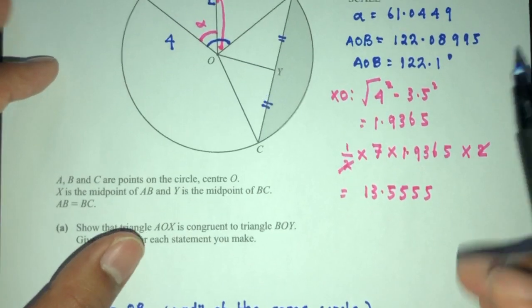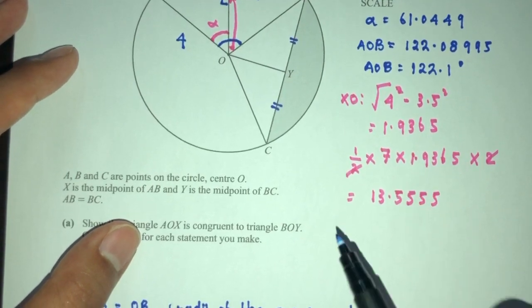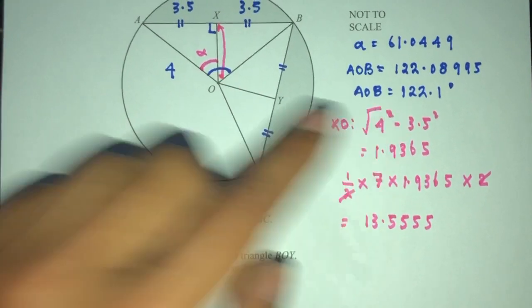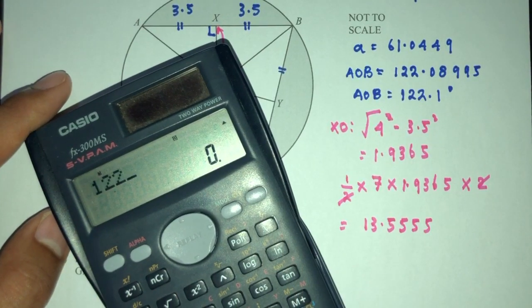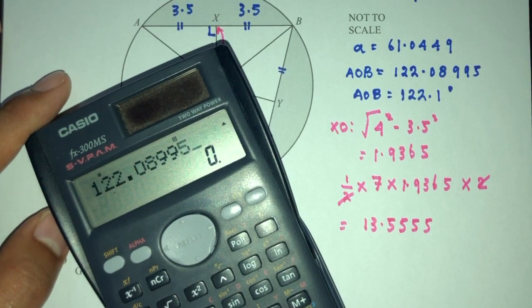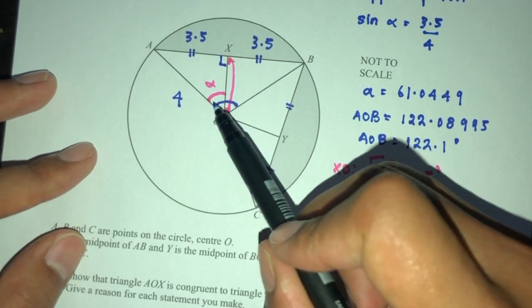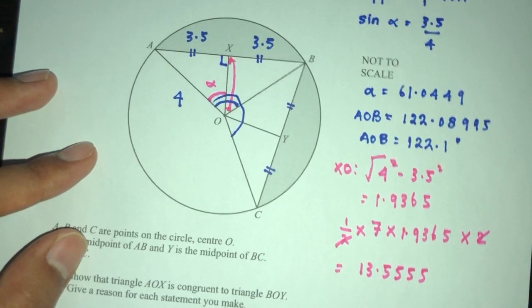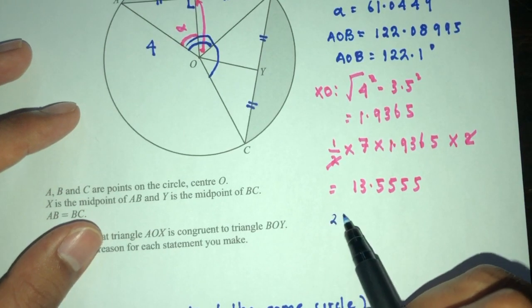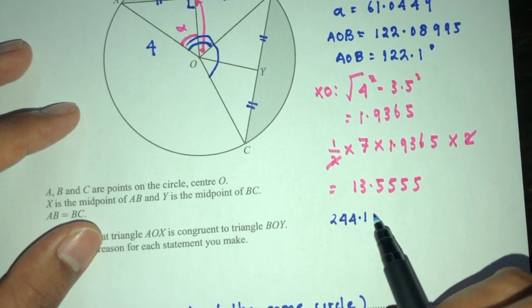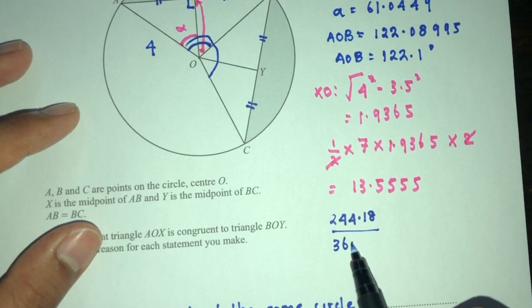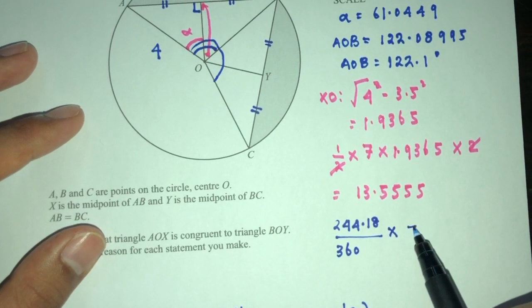So let's try this. How would you find the area of that sector? You will say the angle. This whole angle here is what? You would say this is 122.08995 times 2. This whole thing, right? That will be 244.18. So 244.18 divided by 360 times pi.